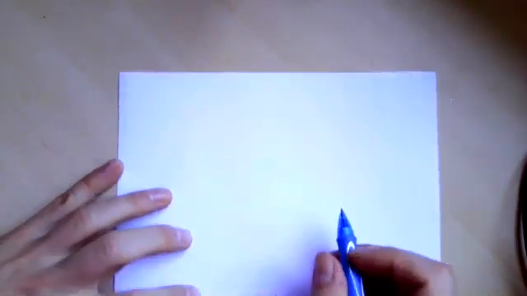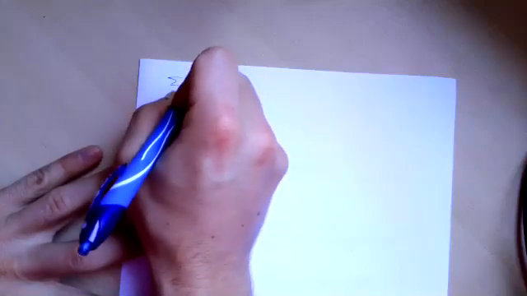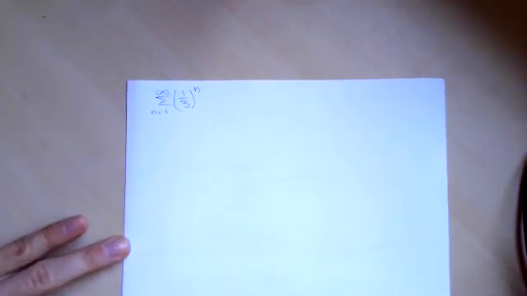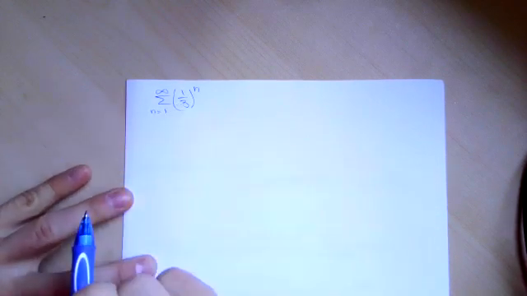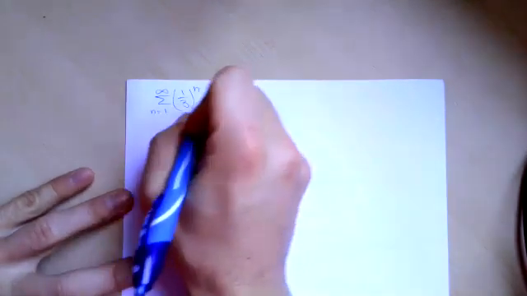Let's see what happens if we were to only take a third of the box away. So the sum of (1/3)^n, we know it converges since our r is less than 1.